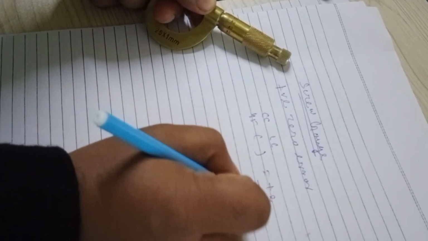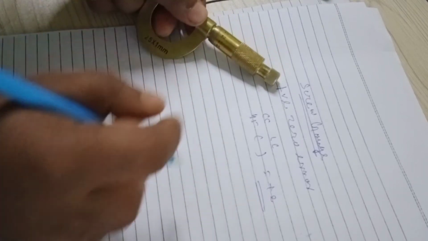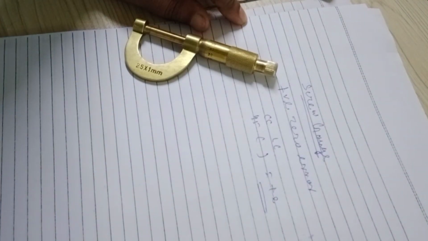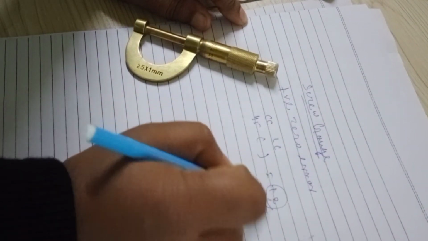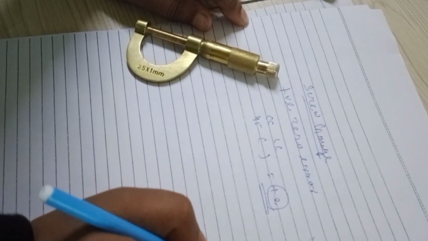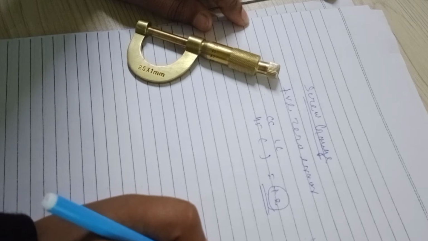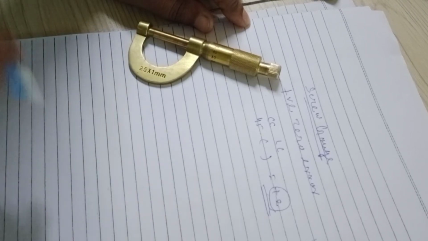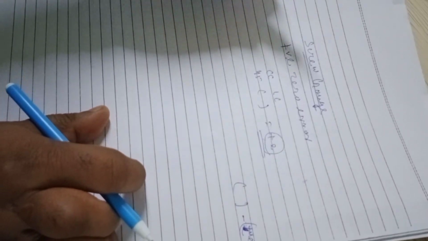So if you have a positive zero error, whatever result you get, let's say the diameter of this steel ball, you will subtract it, because positive zero error means this much extra you are getting. So whatever the result, minus the positive zero error, you will subtract the positive zero error, right?